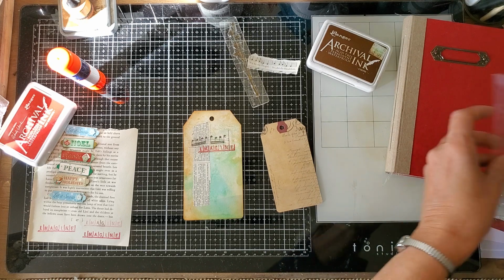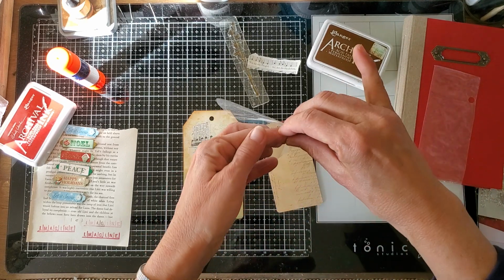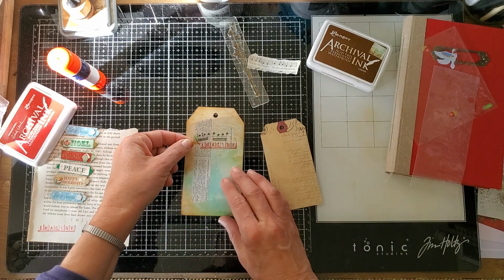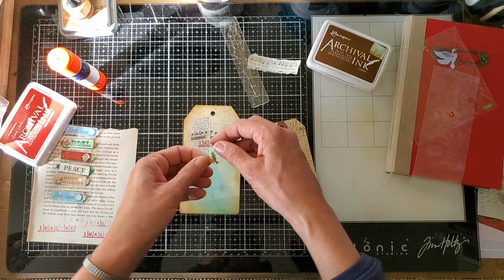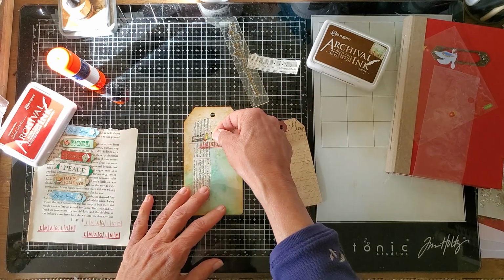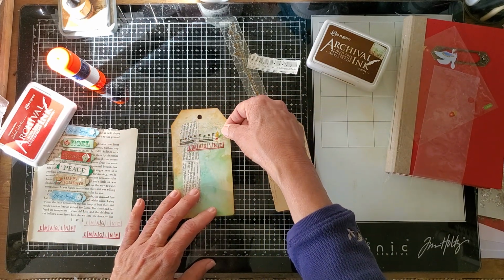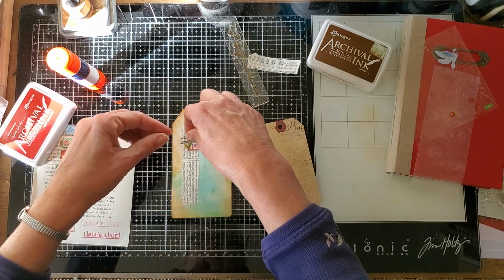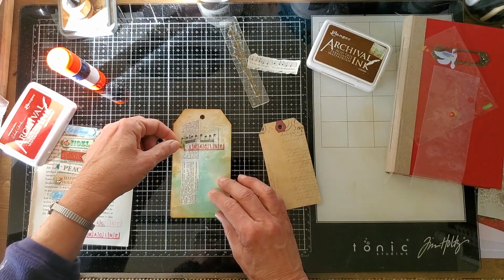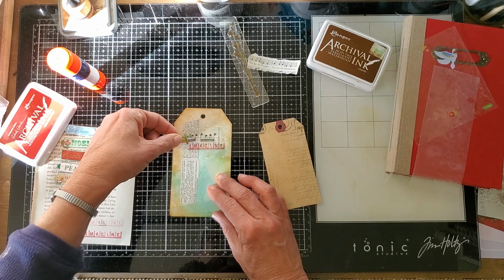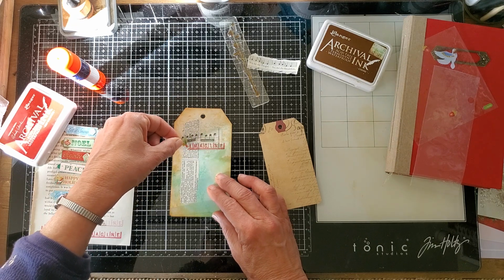Okay, here's a little tiny sticker. It just seems to need something. Don't you think?